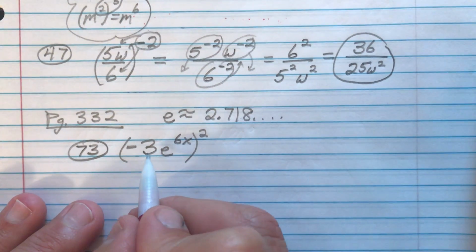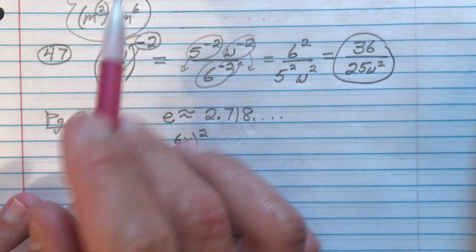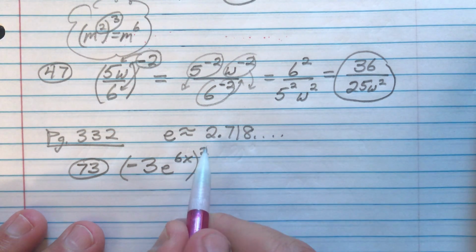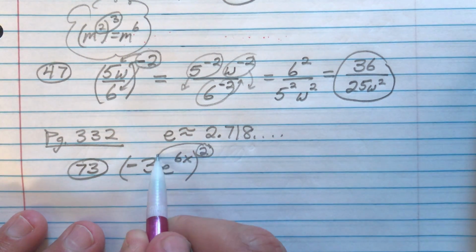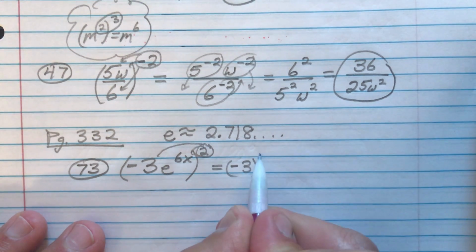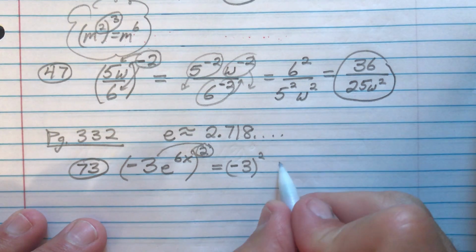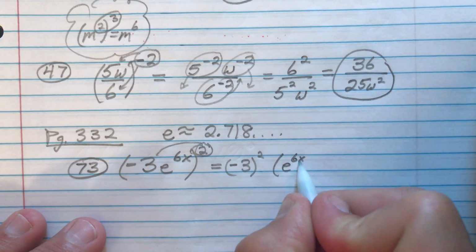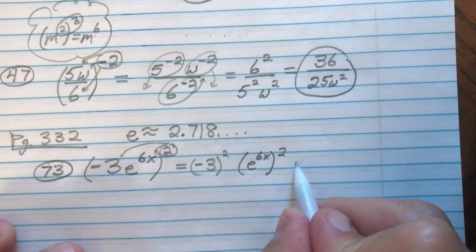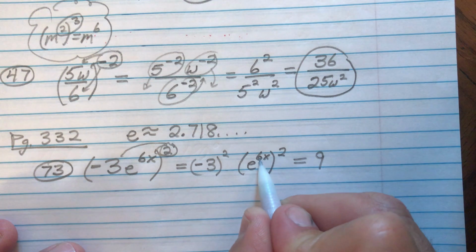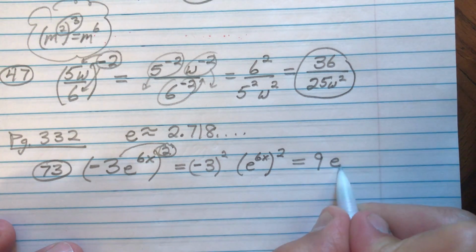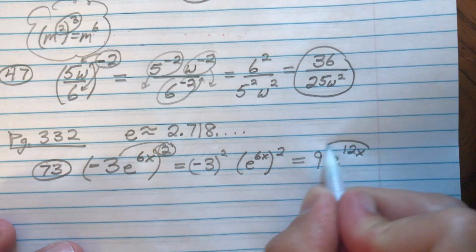So what we're going to do, this question is similar to question number 41 up above. We have terms in parentheses raised to an exponent, so we're going to give away this exponent. So we have negative 3 to the 2, and then e to the 6x to the 2. Negative 3 to the second power is 9. And whenever we have an exponent like 6x raised to another exponent, again, we multiply. So this is e to the 12x.